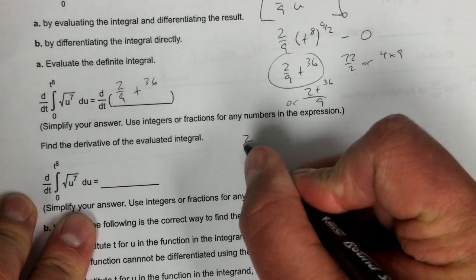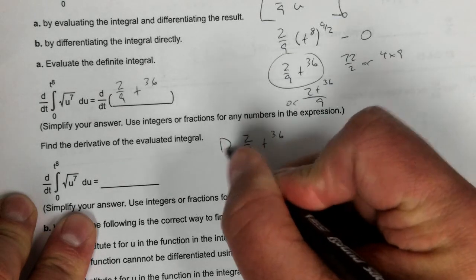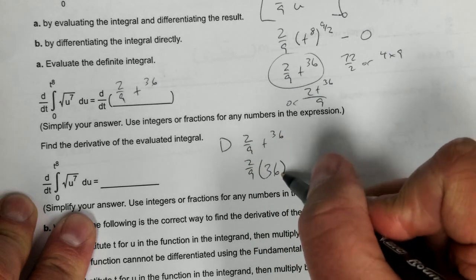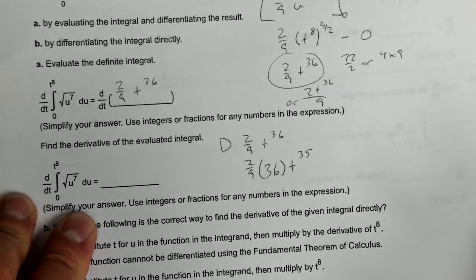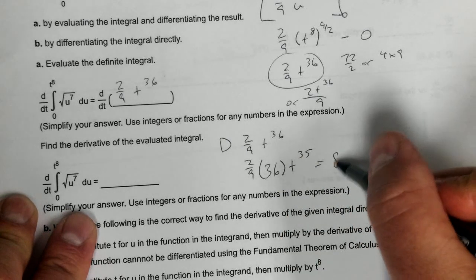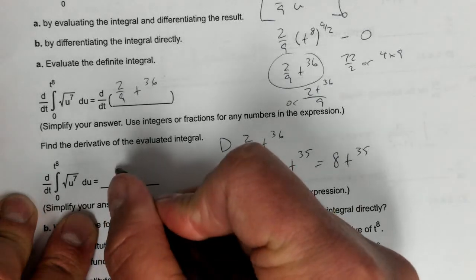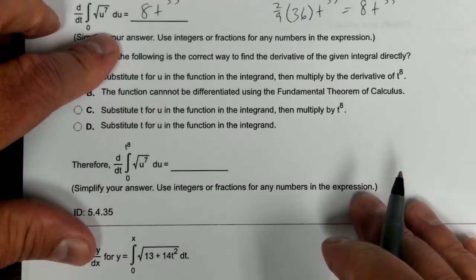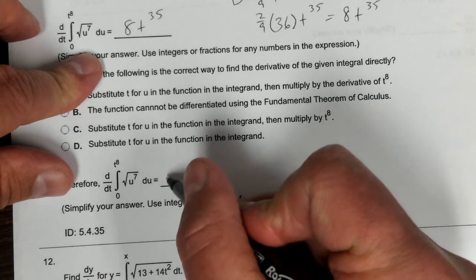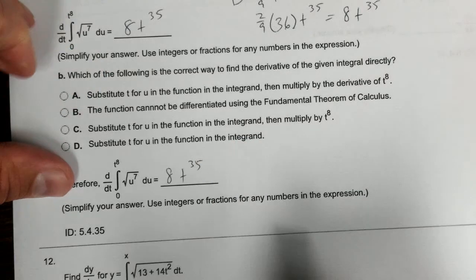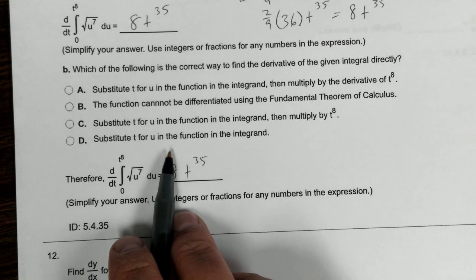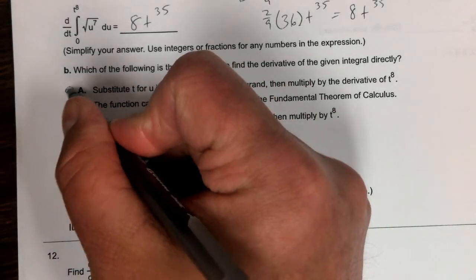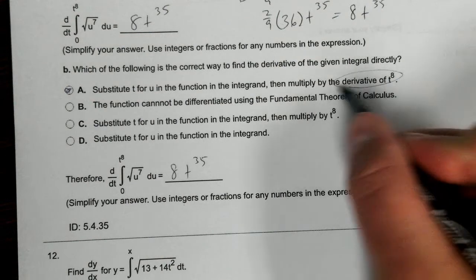So if we start with 2/9 t to the 36 and we want the derivative, then you keep your 2/9, you bring down the 36 and lower this a power. So then you would get 8t to the 35th. And that's when I said both of those answers are going to end up being the same. And then on this multiple choice one, what you're doing is you're substituting t for u and then multiplying by the derivative of t to the 8th.